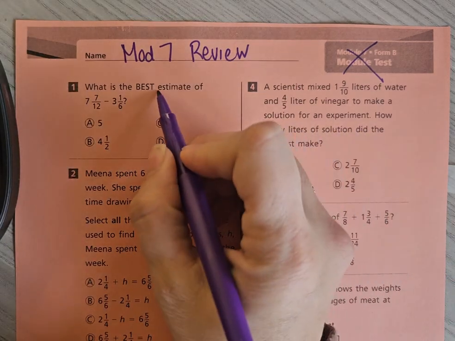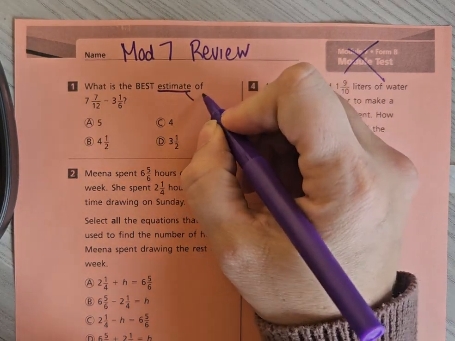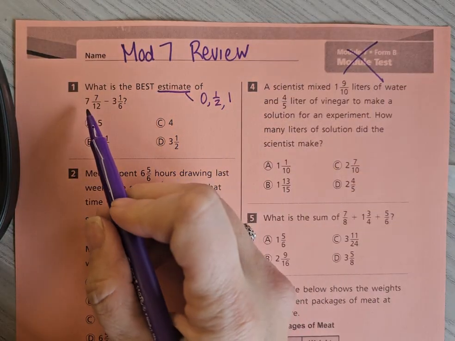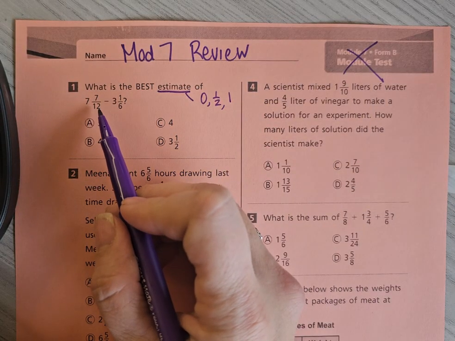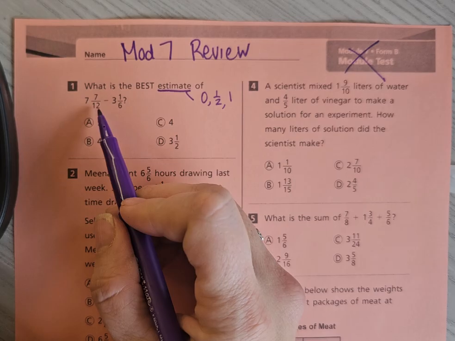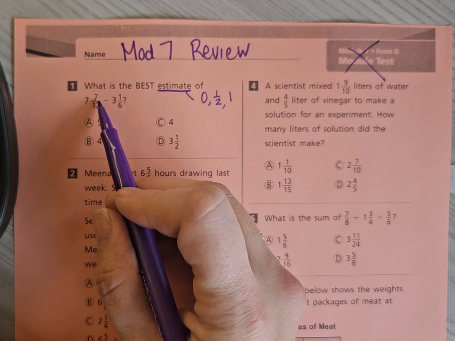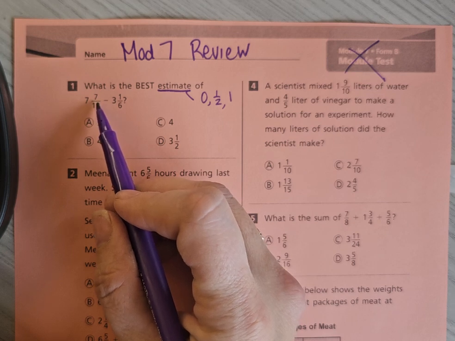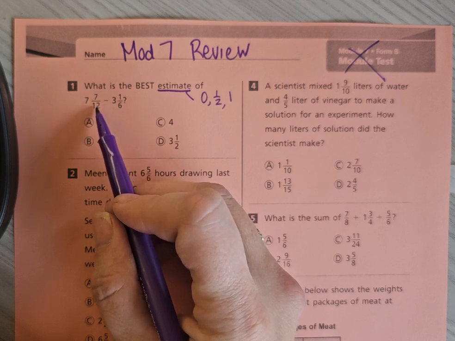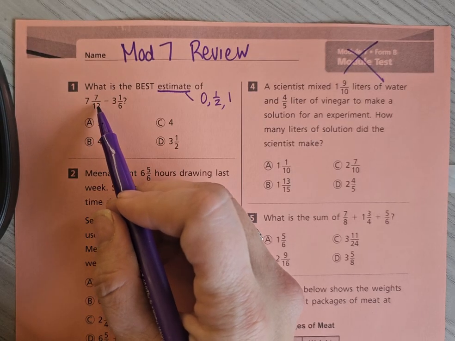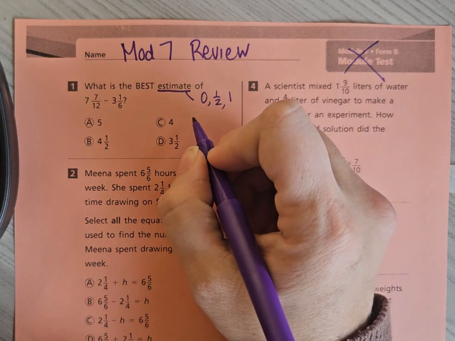So remember, when we see that word estimate, we think of benchmark. So we're going to round to 0, half, or 1. So 7 and 7/12. So 7/12 is half of 12 is 6. So this should benchmark. So it's going to be 7, 7.5, or 8. Hopefully you got 7.5.